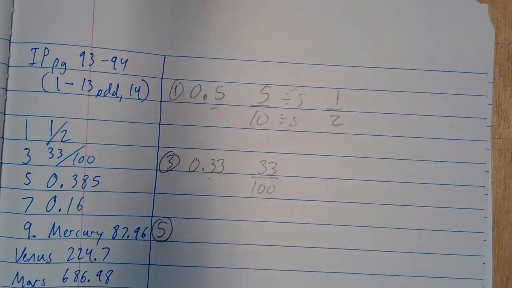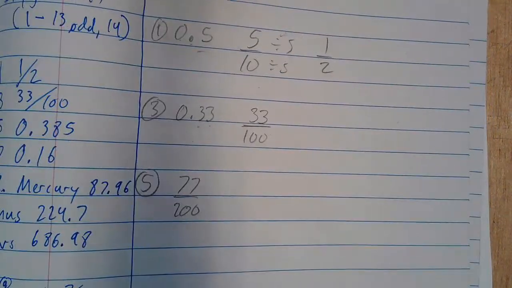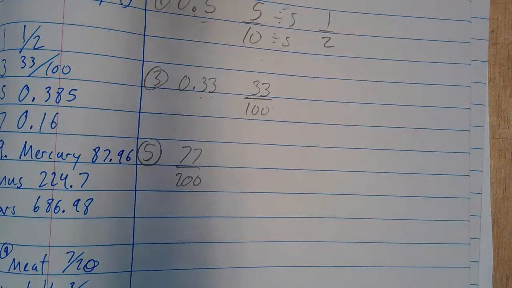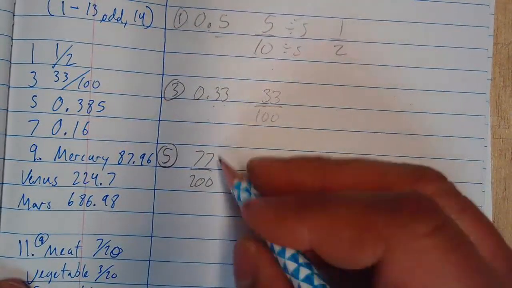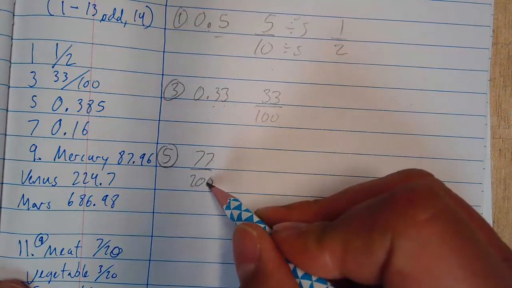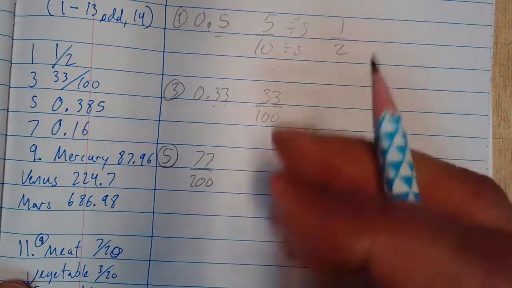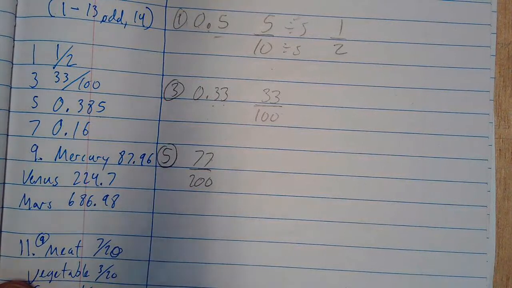For number 5 and 7, change the fraction to a decimal number, if possible. Well, here we go. Okay, number 5 is one of those problems where you have to just take a moment and step back. I said before, you can divide the numerator by denominator. 77 divided by 200, but I don't want to do that. I mean, I can, but I'd rather not do that. Let me think this through. Let's see if I can think of a quicker solution.